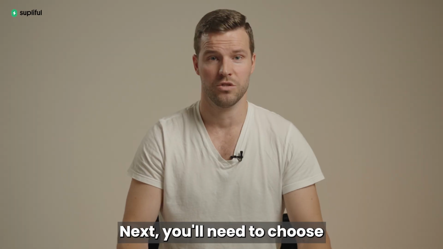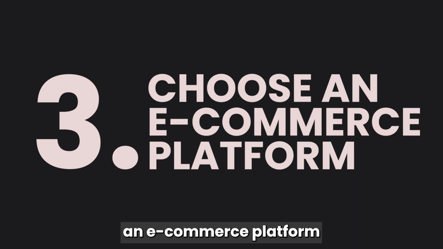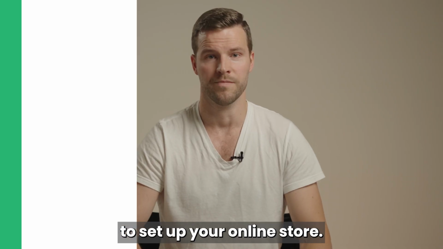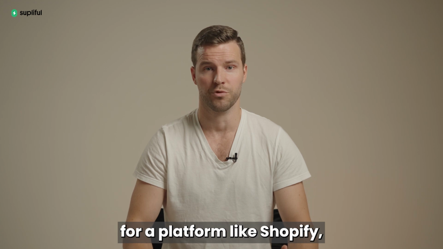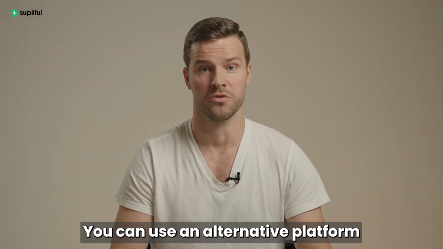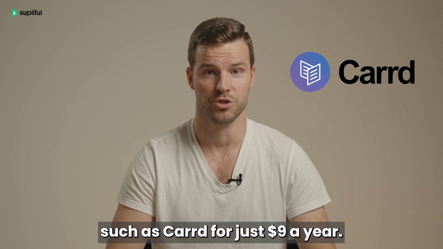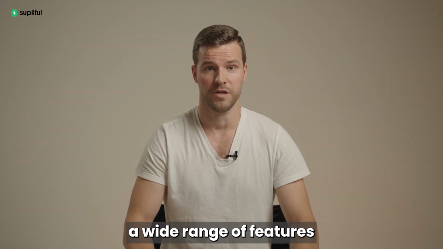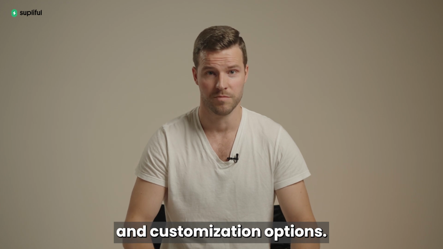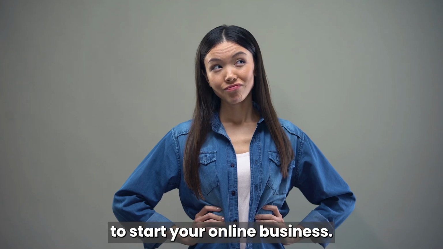Next, you'll need to choose an e-commerce platform to set up your online store. However, instead of paying $29 a month for a platform like Shopify, you can use an alternative platform such as Card for just $9 a year. This platform offers a wide range of features and customization options. That's all you need to start your online business.